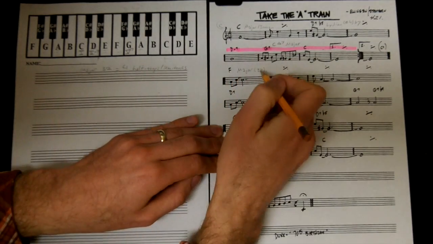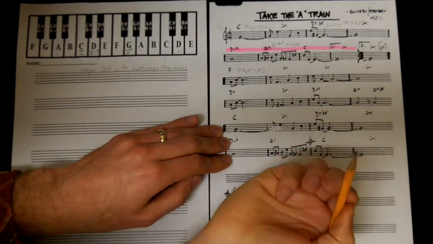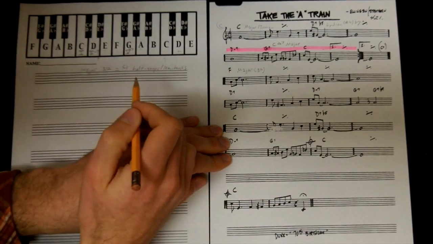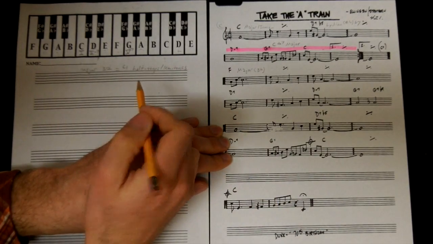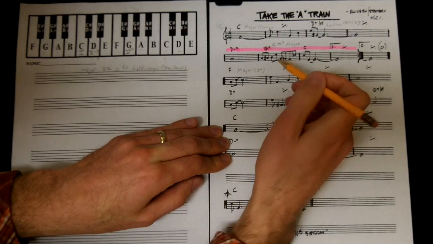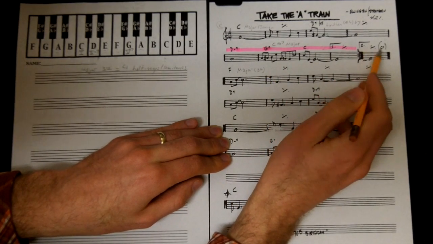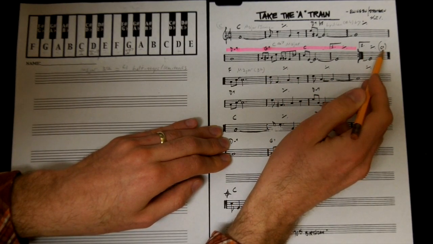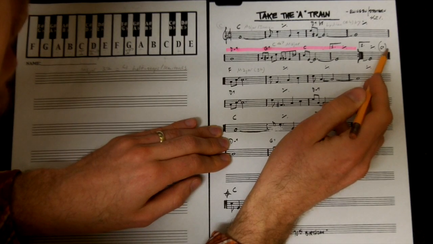Most people actually don't mark their music. If you want to mark your music, go for it. No one's looking at your music. They just want to hear what it sounds like. Use a pencil, it's alright. Let's look at something real quick. In the second ending, there's a chord in parentheses here. It looks like it's a C7.